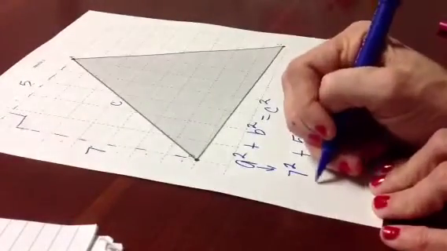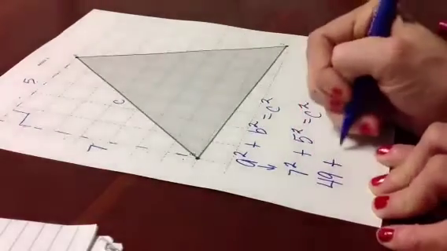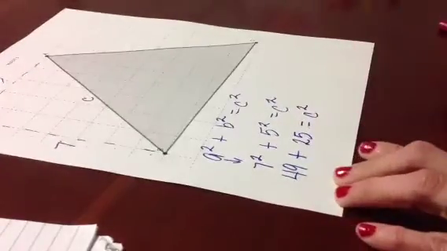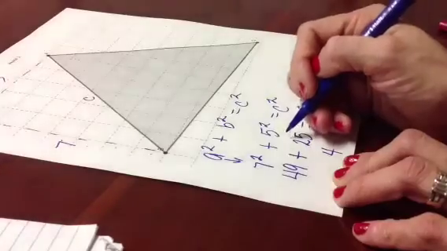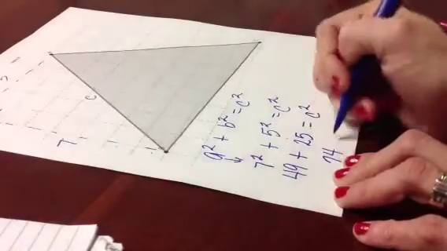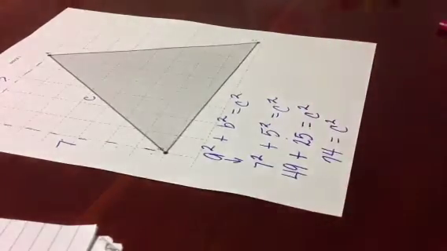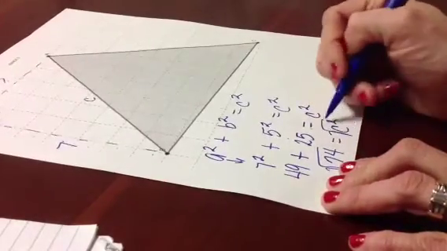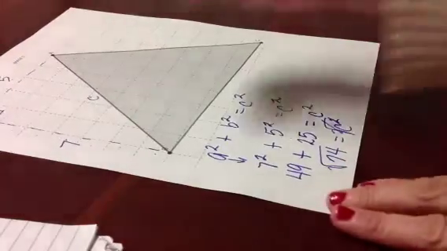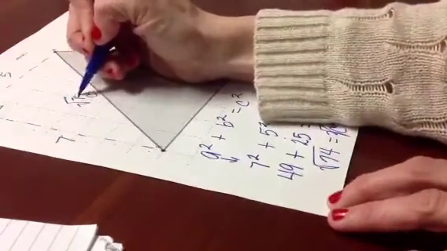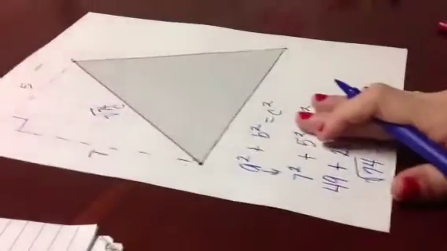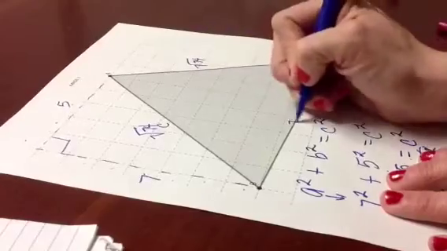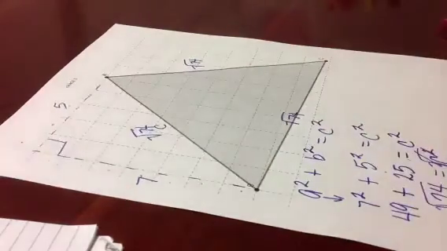And 7 squared, 7 times 7 is 49. 5 squared is 5 times 5, which is 25. And adding that up, I get 74 is c squared. And take the square root of both sides to find your distance. And you get c is equal to the square root of 74. Now, after you have got that, you know that all of the sides of this equilateral triangle are the square root of 74.